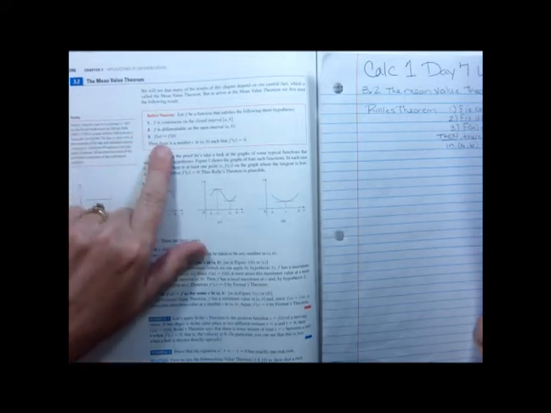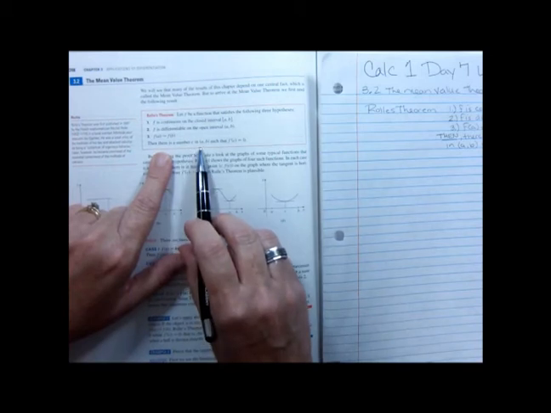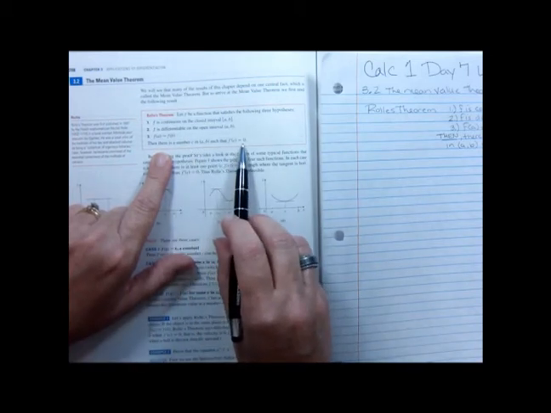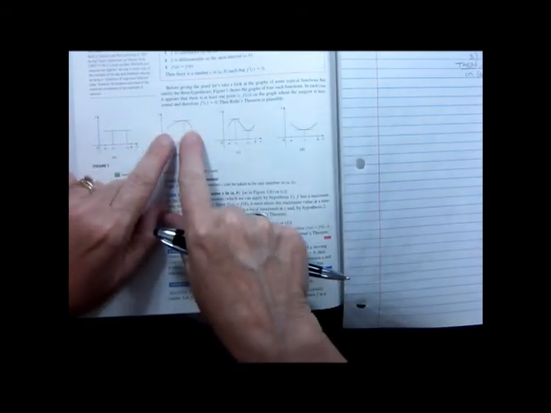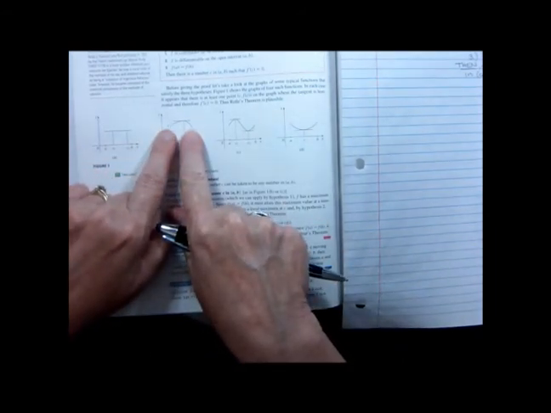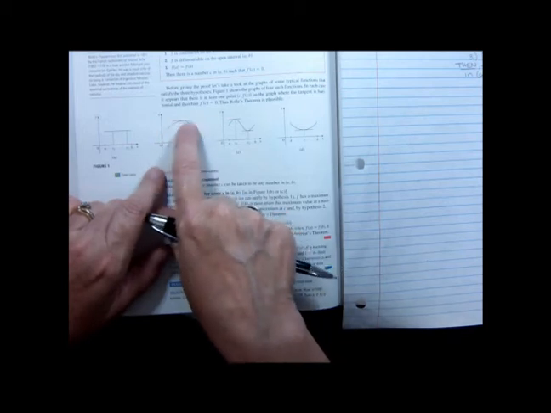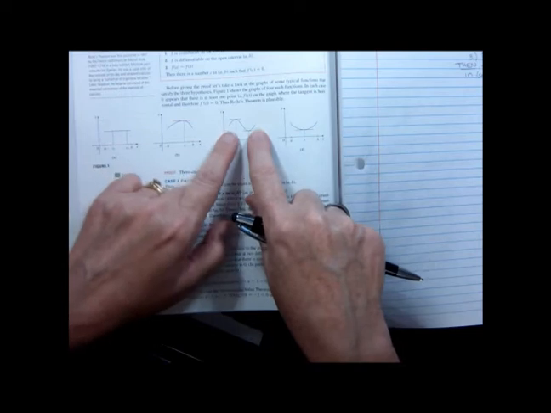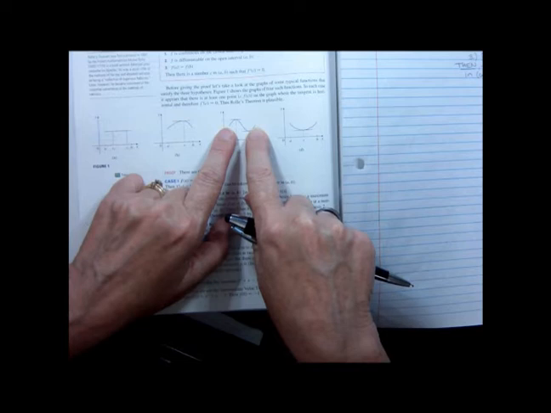Now, if f of a and f of b are the same, then there is some number c in between where you have a slope of 0. For instance, let's say you have these graphs. Here I have a point, here I have a point. These 2 points are exactly the same height. There is a place in between those 2 points where I'm going to go from increasing to decreasing and have a slope of 0. Same here. These 2 points are in the exact same place as far as height, not as far as the x value, but as far as the y value.